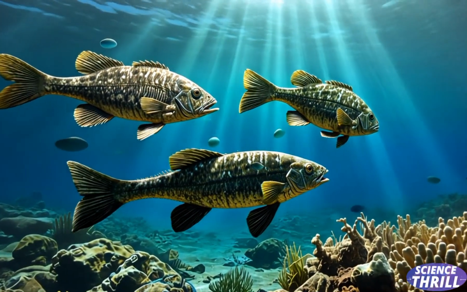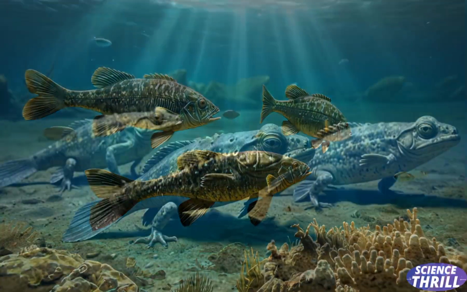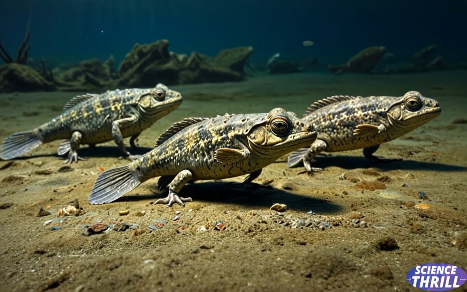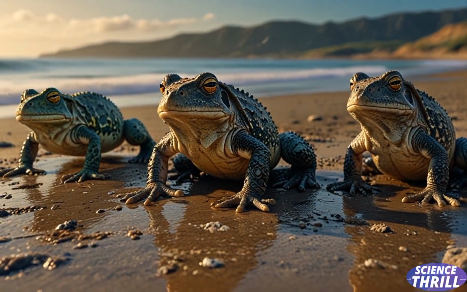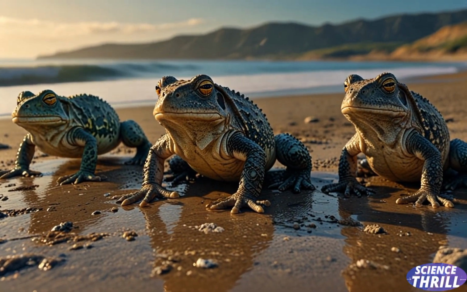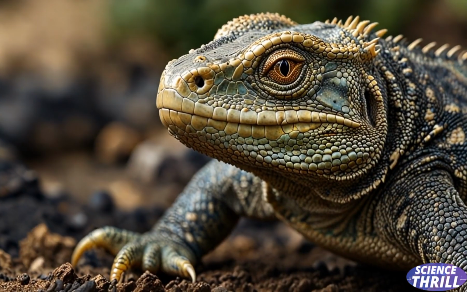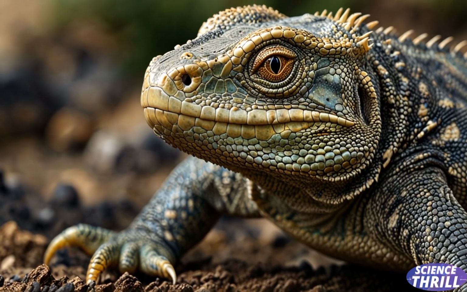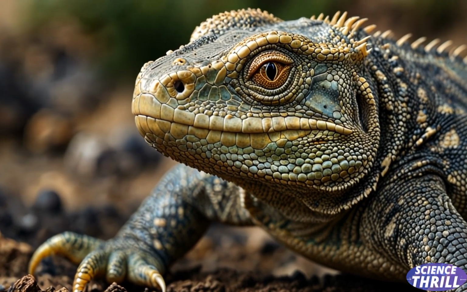Some of these fish began to venture into shallow waters, where they developed primitive limbs and lungs. Over time, these adaptations allowed them to explore land, giving rise to the first amphibians. This transition from water to land by vertebrates was a monumental event in the history of life, leading to the conquest of land by more complex animals.